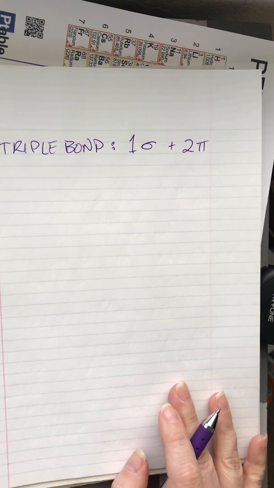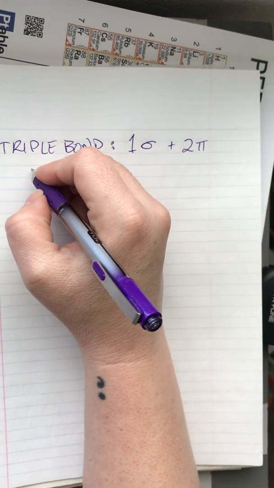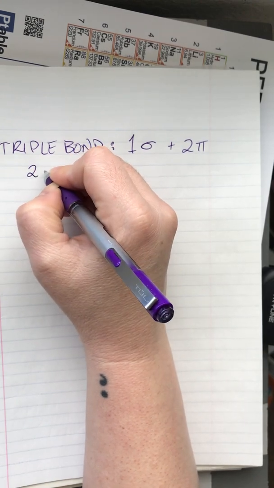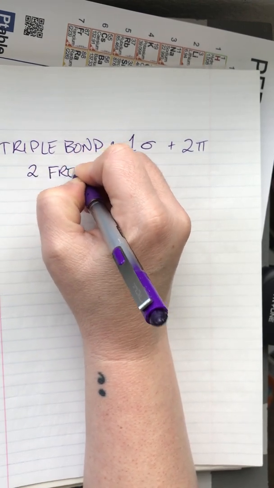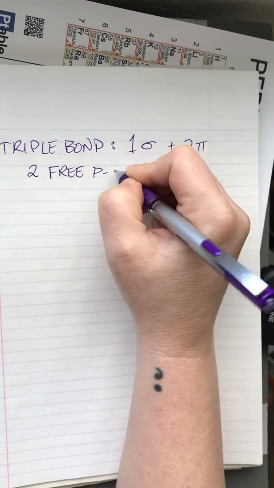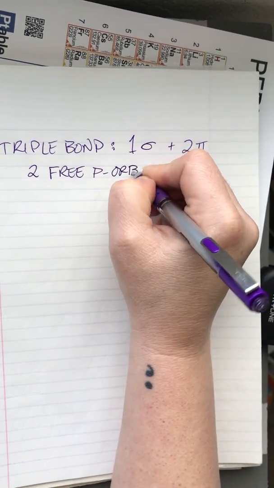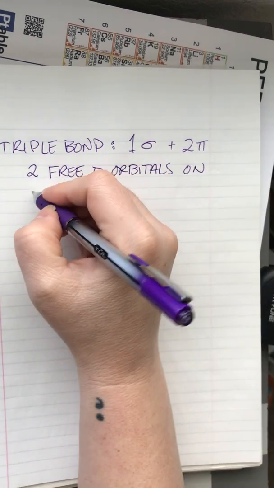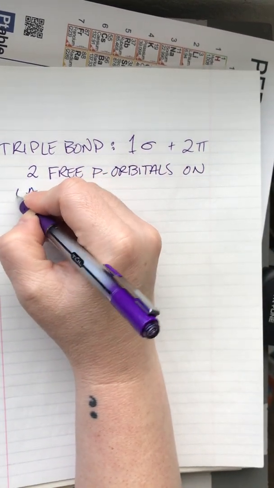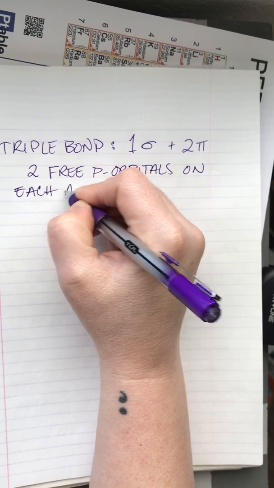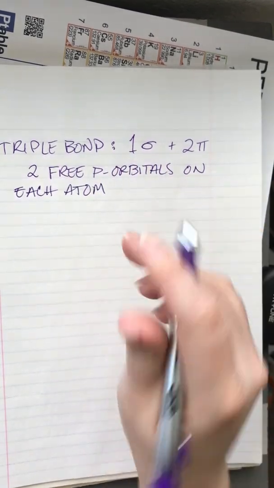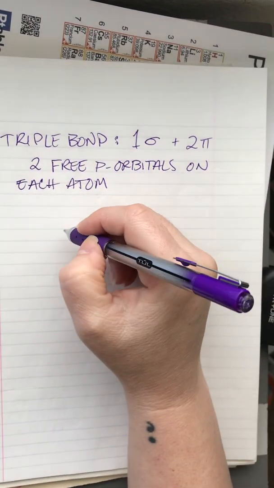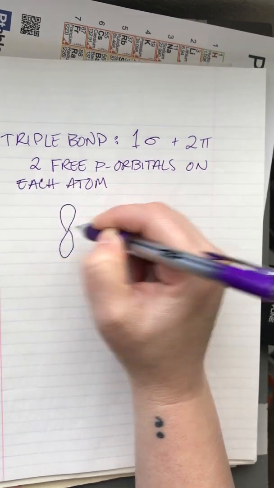So in order to do two pi bonds, you need two free p orbitals on each atom.